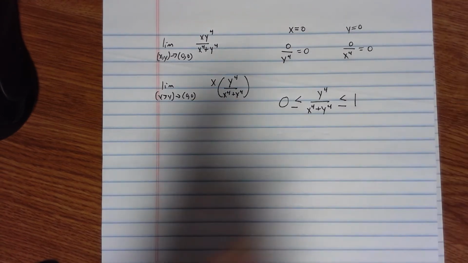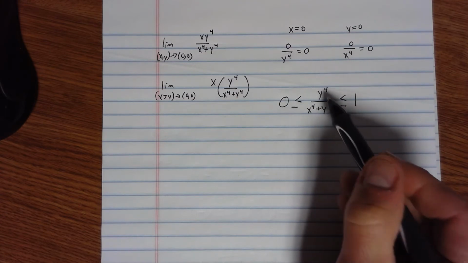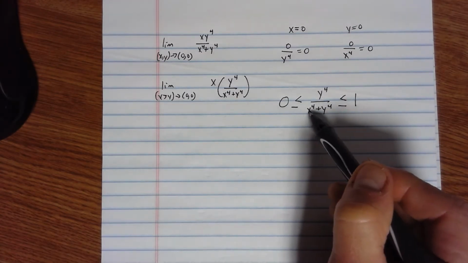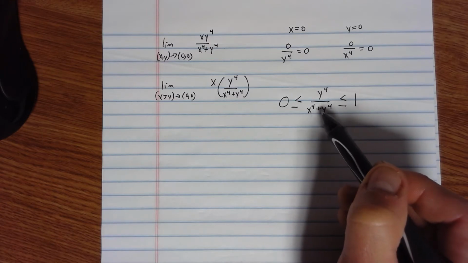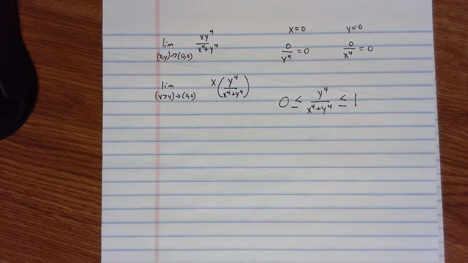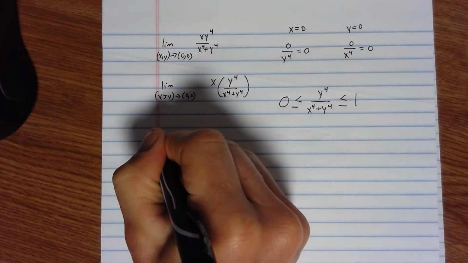However, it is also less than or equal to 1. So we've now squeezed it or trapped it between 0 and 1, that quantity at least, because you have y to the fourth, you have y to the fourth, and you're adding on a positive quantity to the denominator. So the denominator is always going to be larger than the numerator. So I'm going to take a look now at two cases.